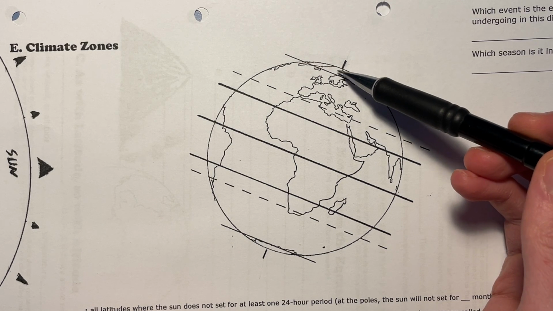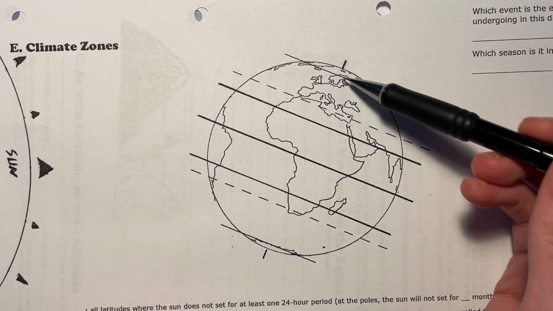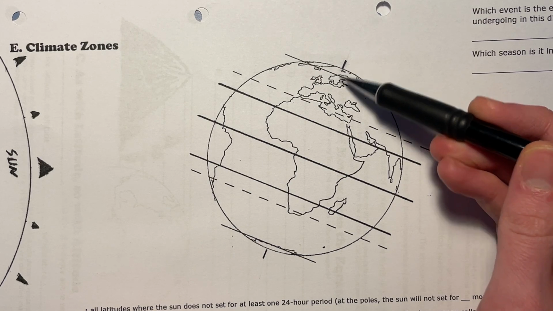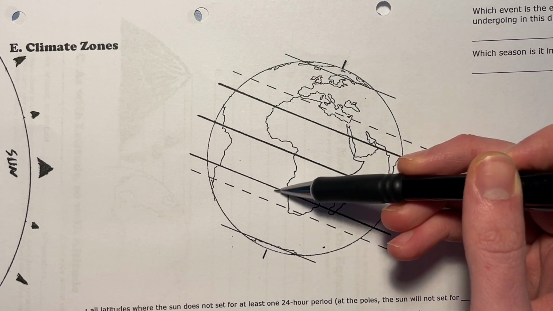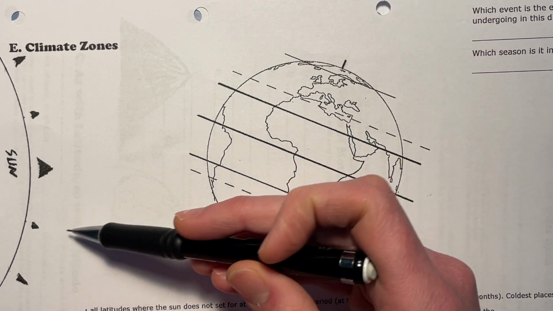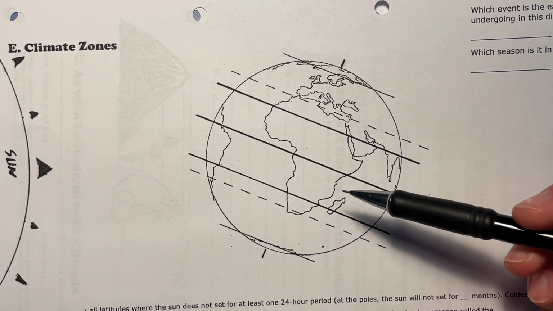So what season are they experiencing up here? Oh, this would be winter. It's really cold. In fact, right here, it's pure night. Down here, it's pure day, so it's summer down here. It's pointed towards the sun. It's going to be receiving more direct light.